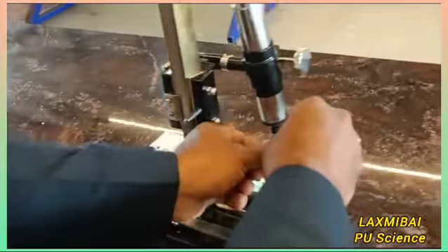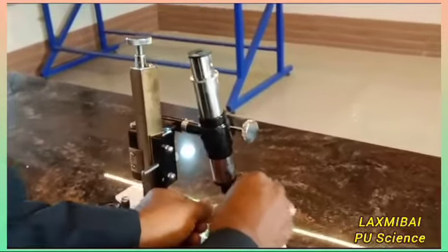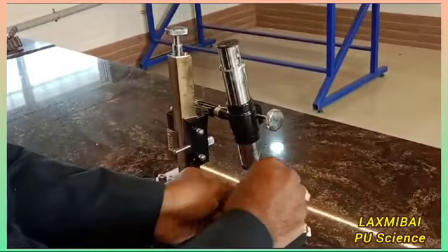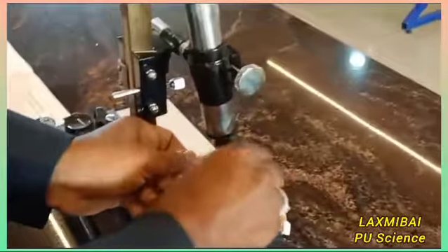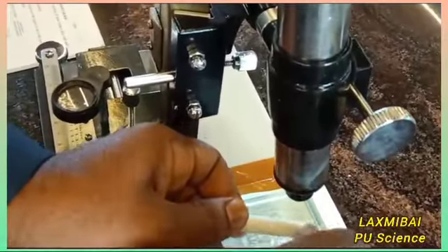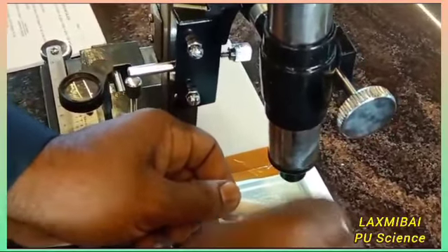Then next, what is R3? After taking the R2 reading, after seeing the clear image of the ink mark through the glass slab, don't disturb it, just put chalk dust on the glass slab like a thin layer. How much dust do we have to put on this glass slab? It should form a thick layer of dust. Like this we have to spread the chalk dust on the glass slab.